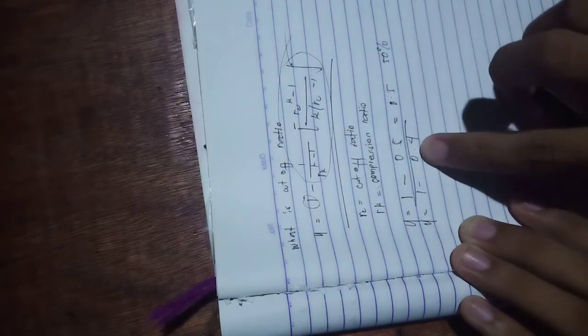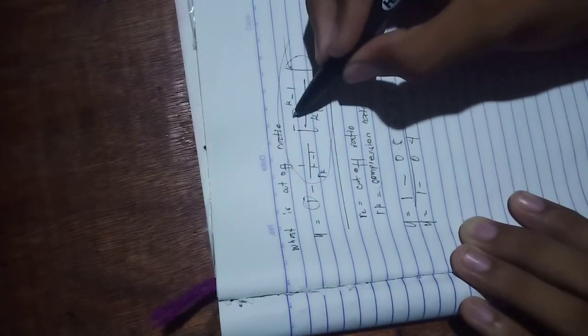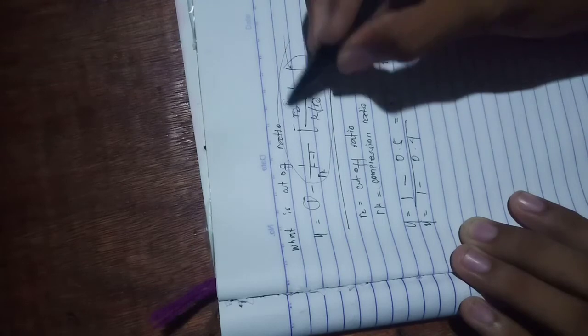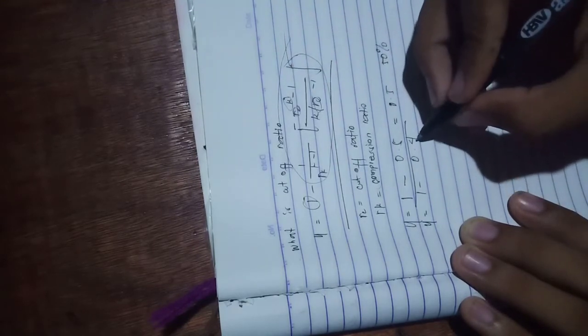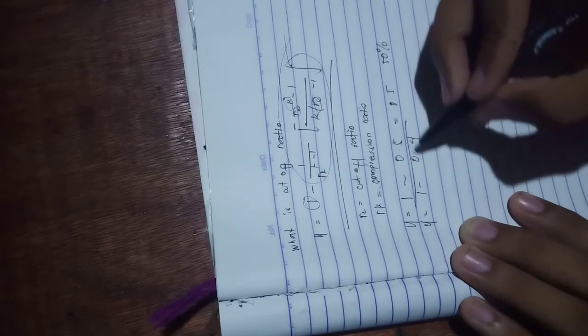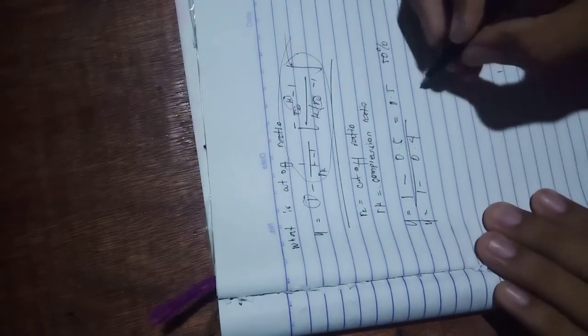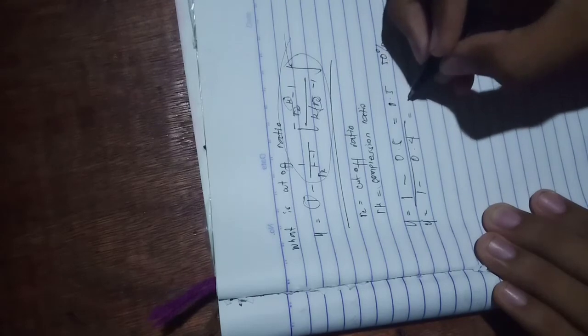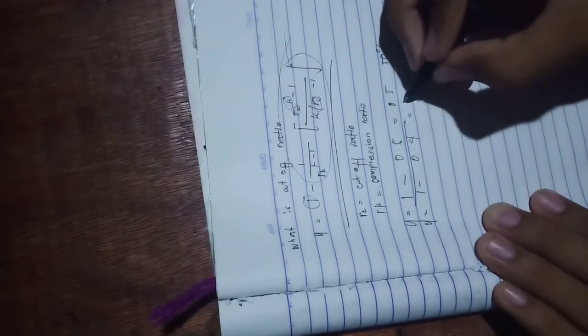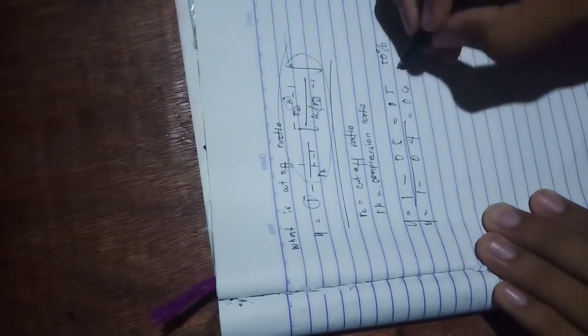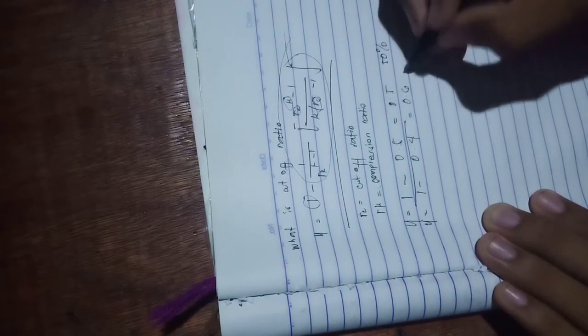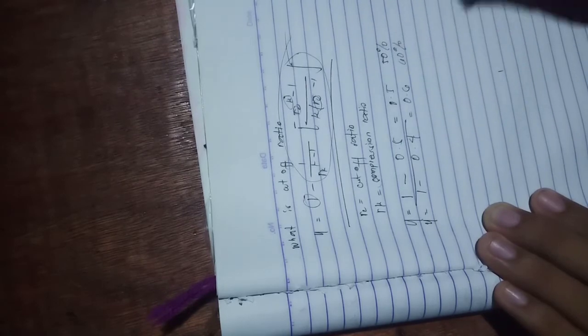If we decrease the value, for example from 0.5 to 0.4, we can get a greater value. 1 minus 0.4 is 0.6, so we have 60% thermal efficiency.